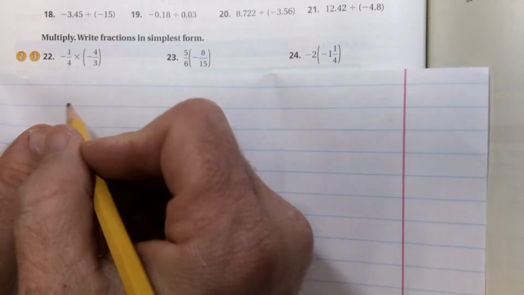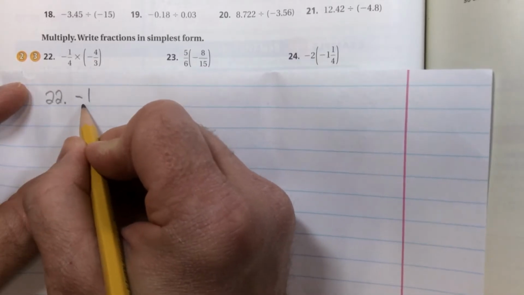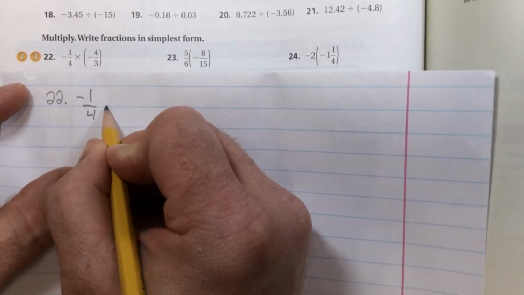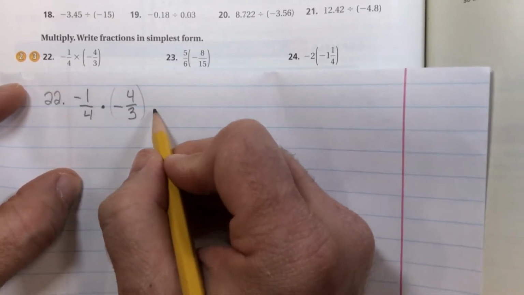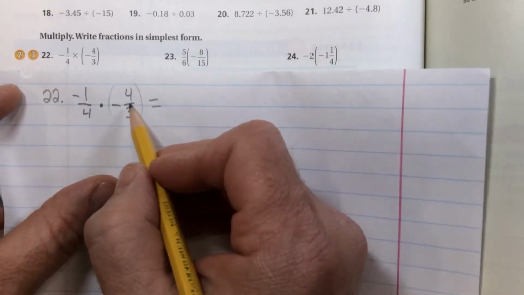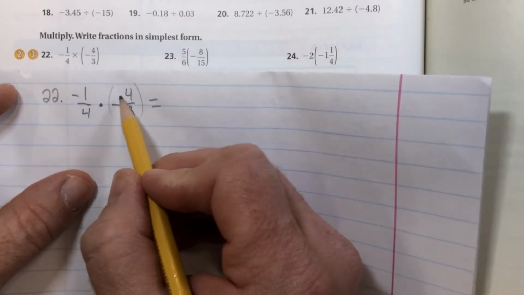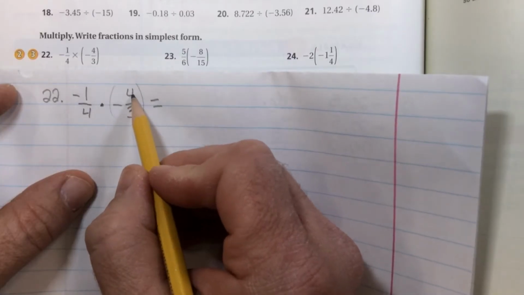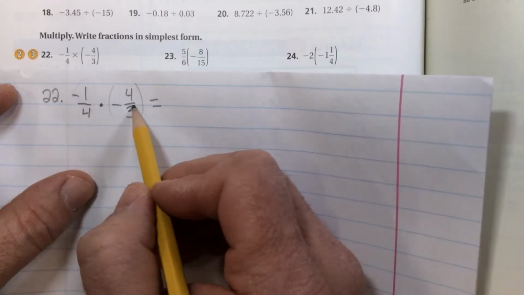So the first one here is number 22, -1 over 4 times -4 over 3. Now I always like to simplify before I multiply. It makes it easier in the end. Remember, simplify before we multiply means we can look at something on top over here and something on bottom over here, or something on top here and something on bottom here.